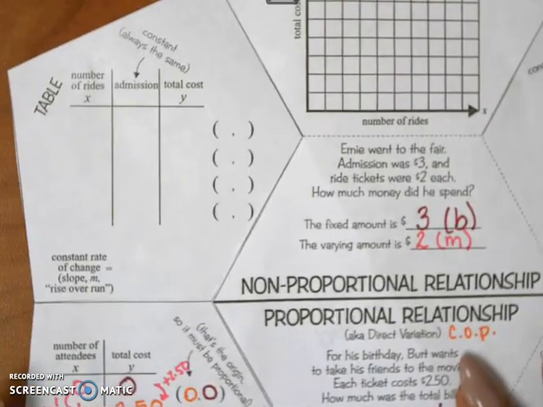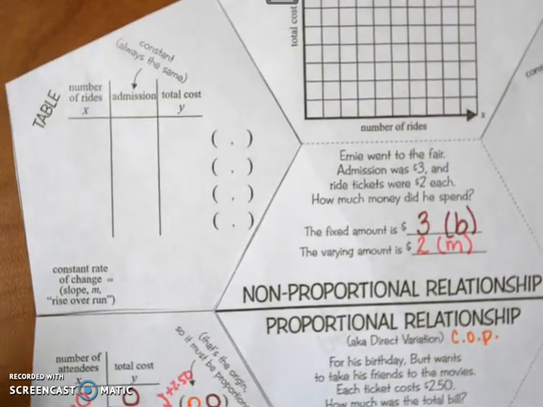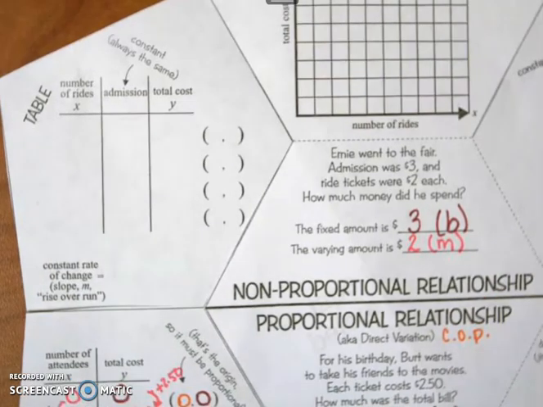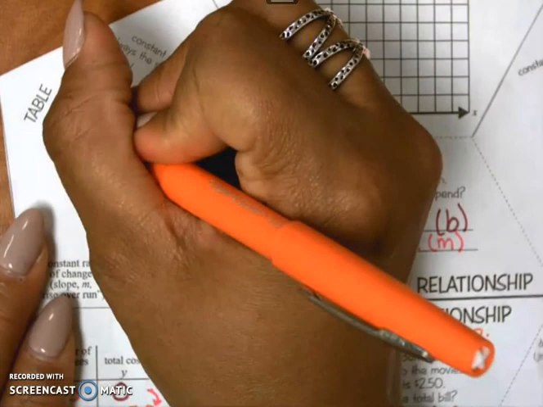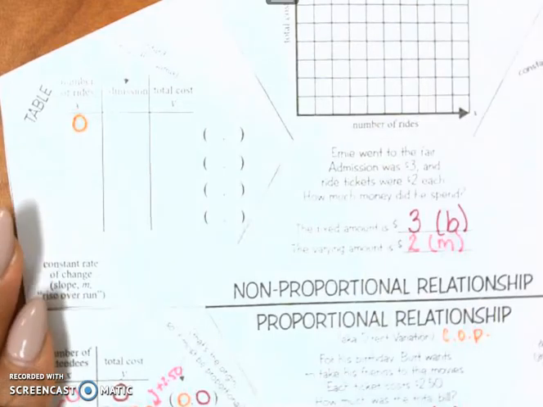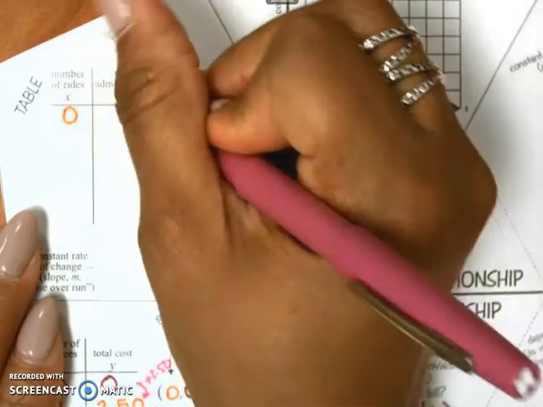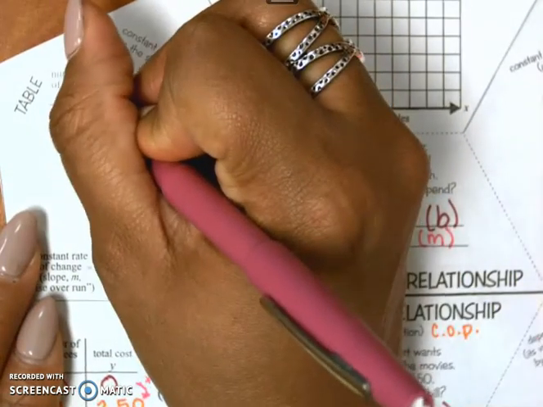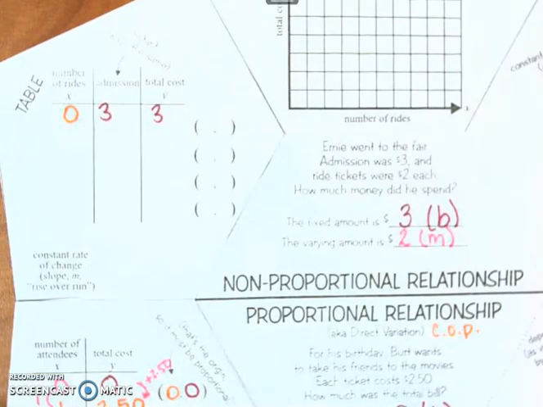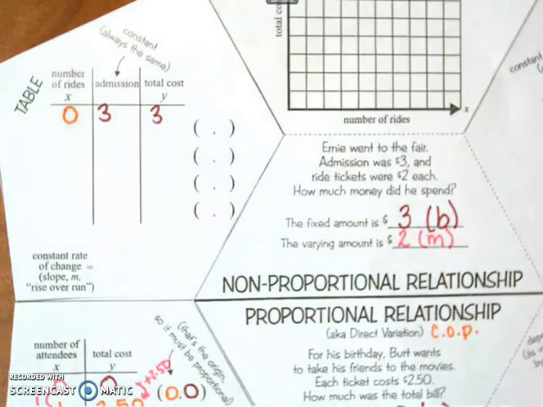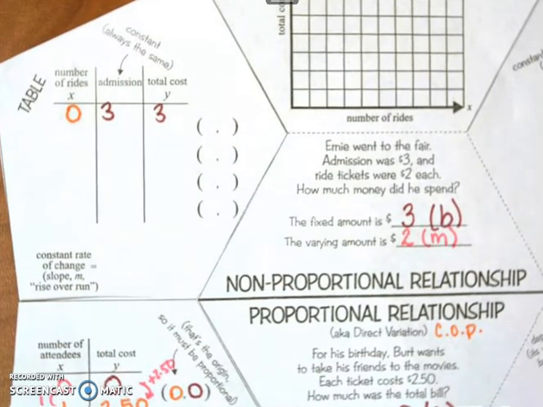So I'll take this information and go to the table. If I didn't write anything, I have a total cost of $3 because I have to pay for admission. So that's me not writing a thing.